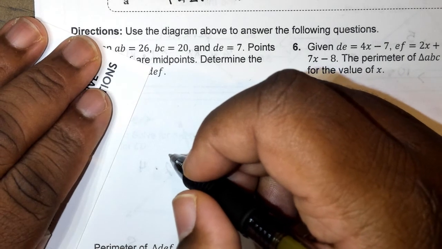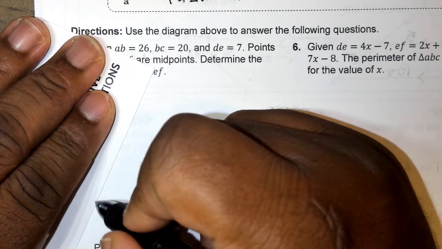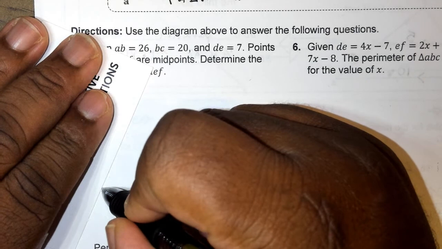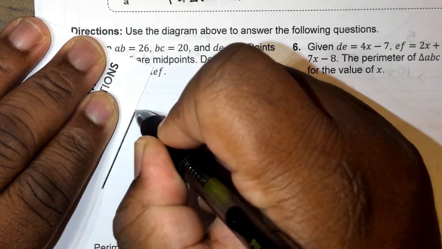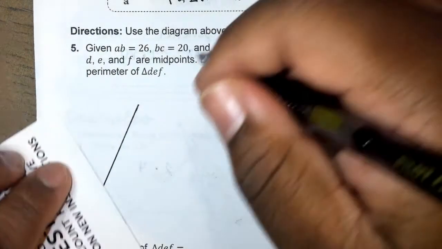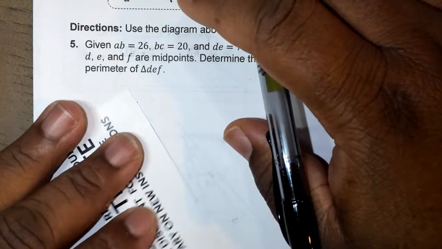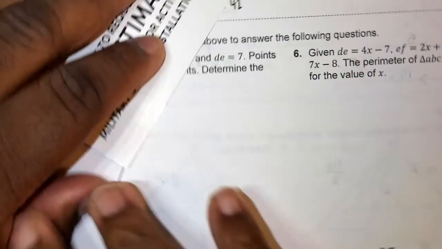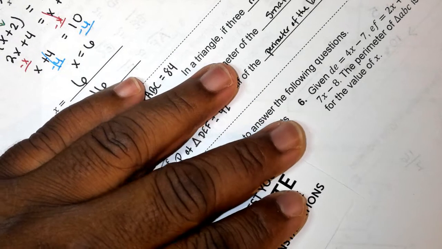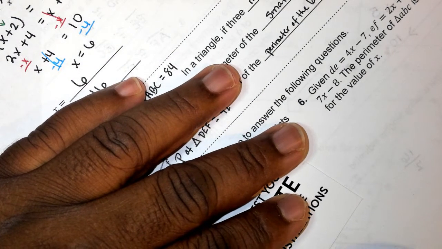I ain't got my ruler right now, so I'm going to use a handy dandy little card that I got. But you can do this freehand. Just ain't going to look pretty, but it can be done.